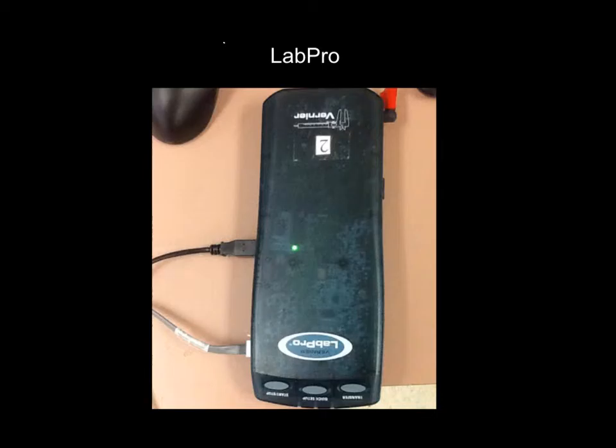A lot of the sensors we're going to use can't be directly hooked up to the computer. So this acts as a glorified adapter. And on the Lab Pro, you have a series of ports. They're currently not visible in this picture, but they line the left and right side of the Lab Pro. And these ports allow you to hook up multiple sensors at the same time.